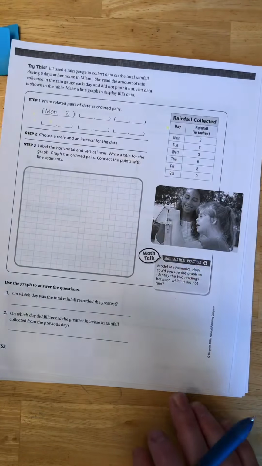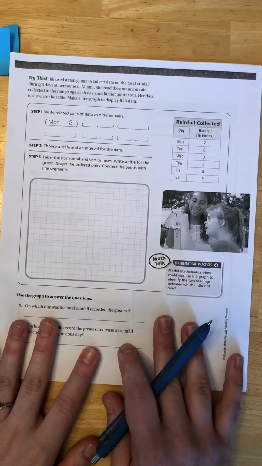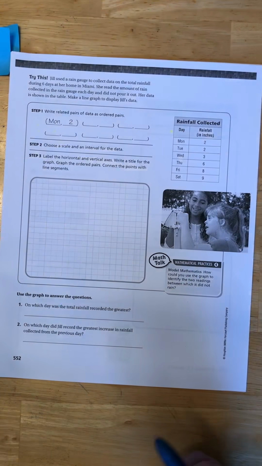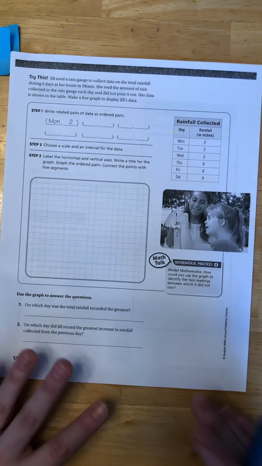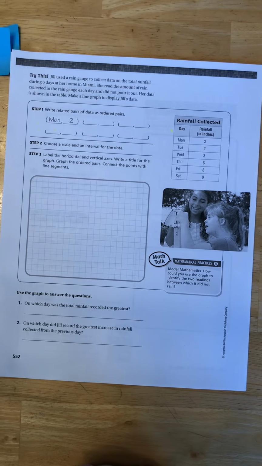Let's do this one. If you want to be working in your workbook along with me, I think that's a great idea.